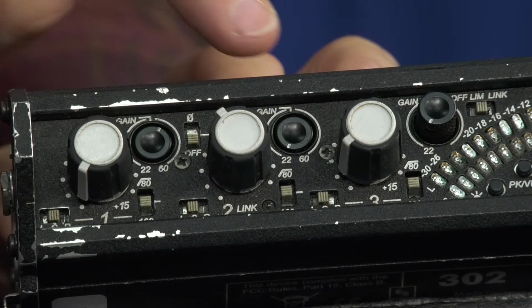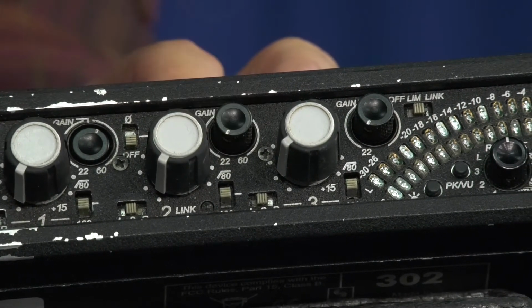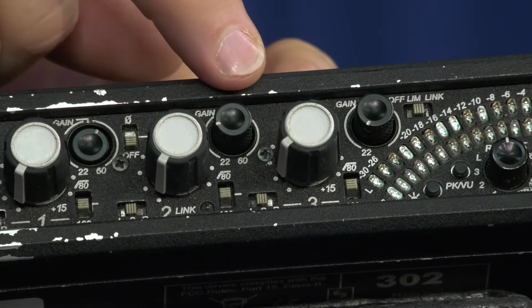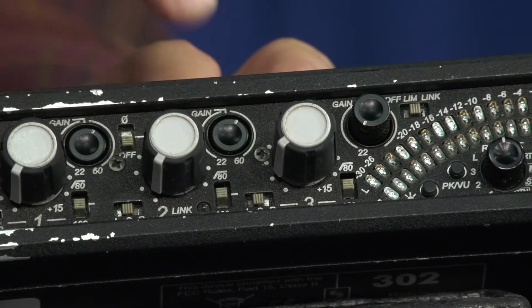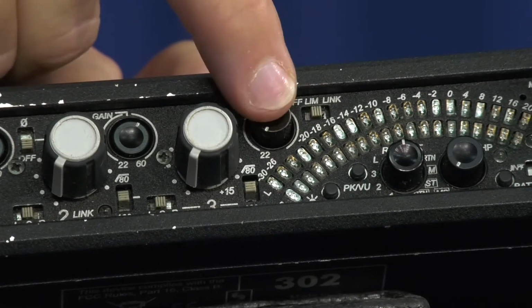But moving to channel 2, we have the same thing. There's our output for channel 2. I'll turn that down, and here is our input gain for channel 2. It likewise has a little ability to be pushed in with the spring. Here's the output for 3, and there's the input for 3.